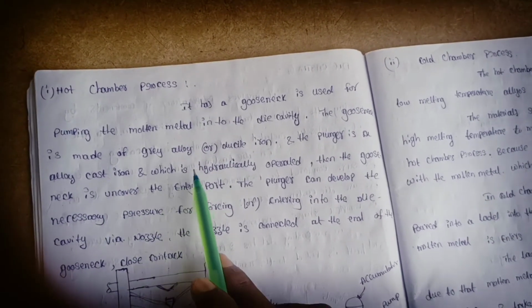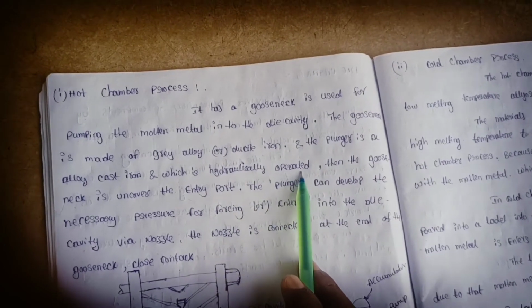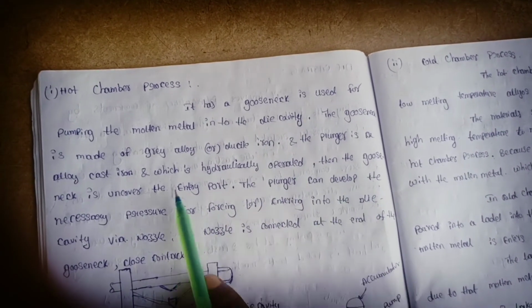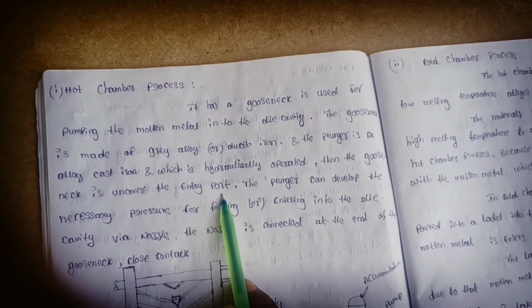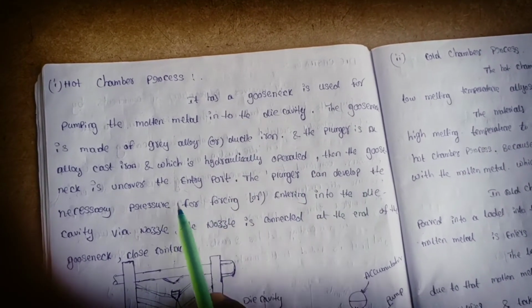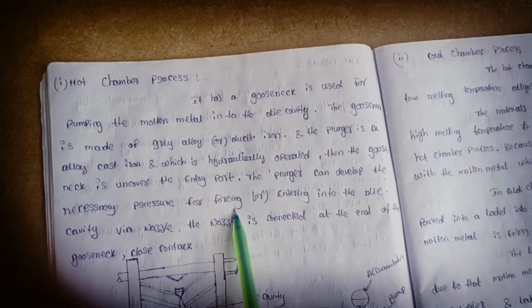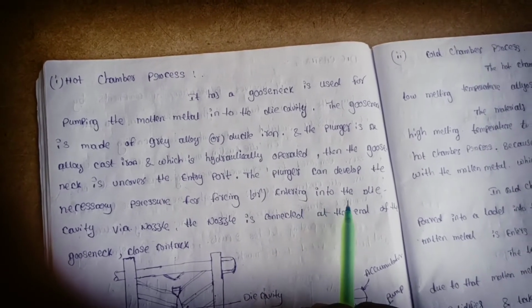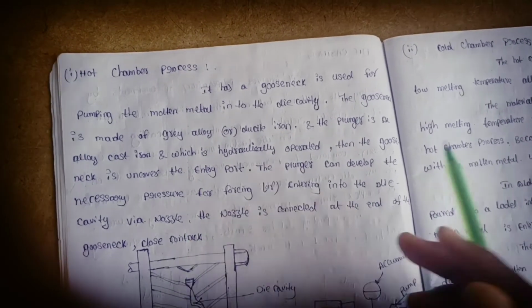With hydraulic operation, the gooseneck sits under the entry port. The plunger can develop the necessary pressure for forcing the metal into the die cavity via the nozzle.